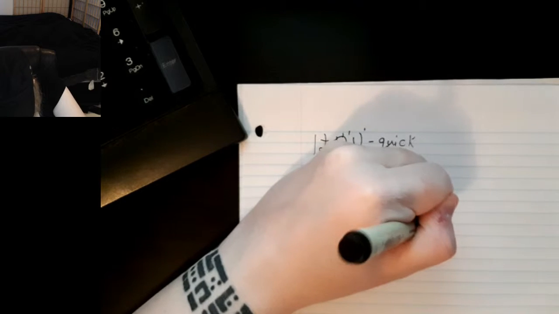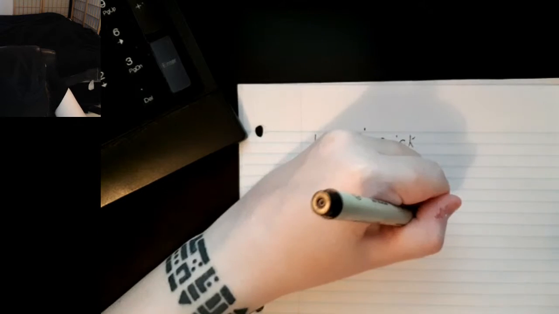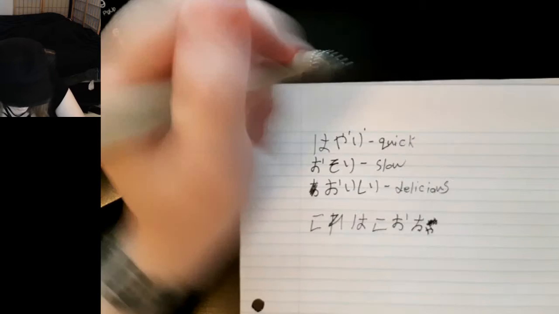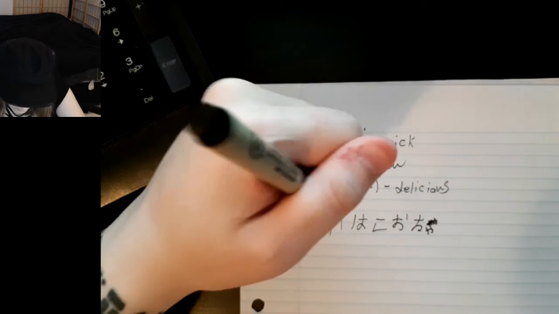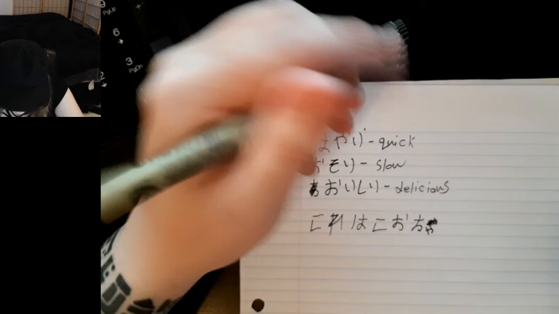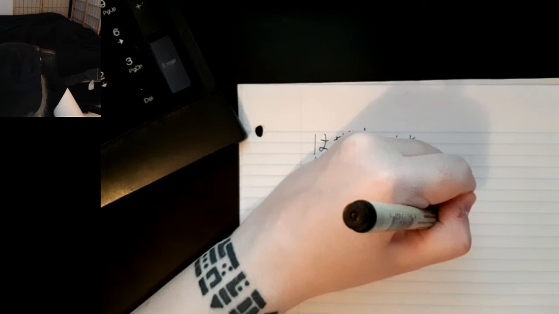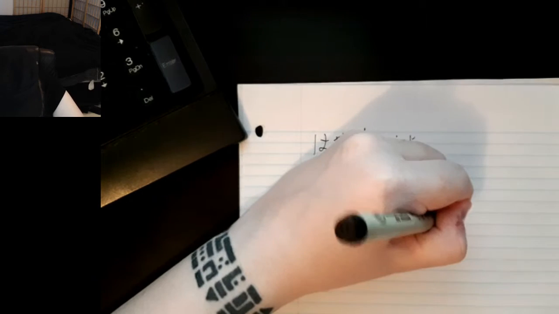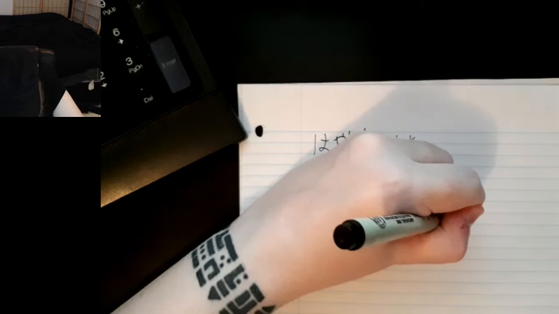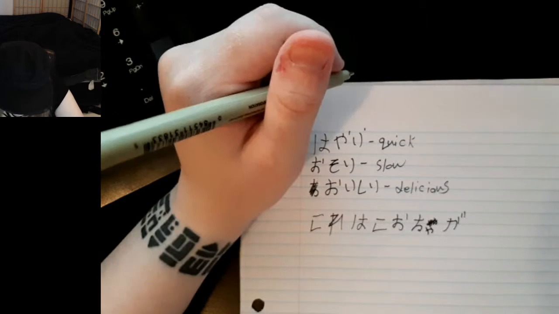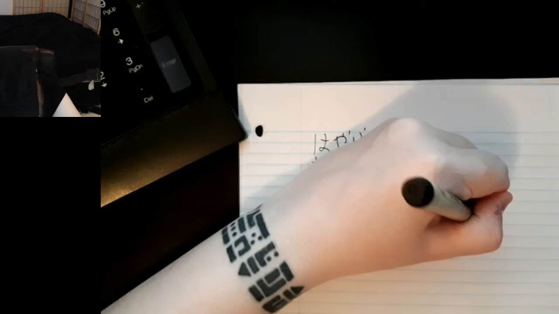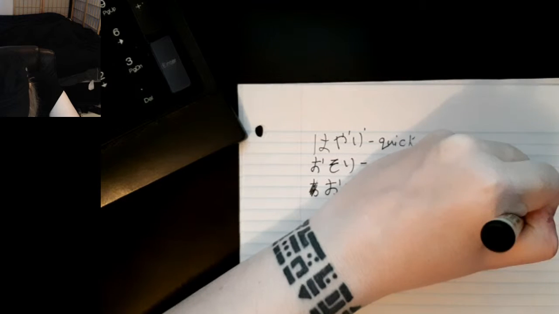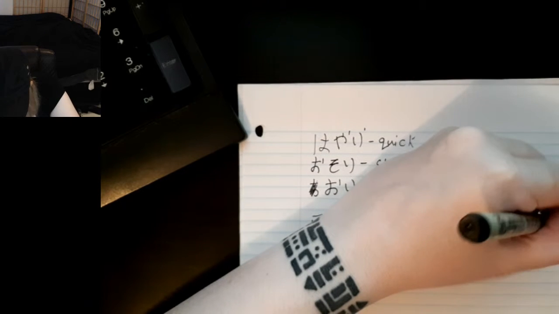Sorry. Actually, that should be a tiny cha. Kocha. Kore wa kocha ga. Kocha o desu? No, kocha ga desu. Yeah, because I'm not drinking it. So, yeah, in this circumstance, we would use ga. Ga oishii desu. Oishii desu.